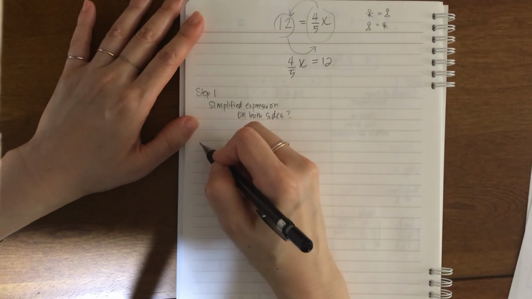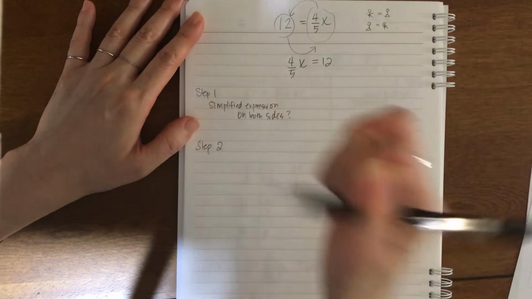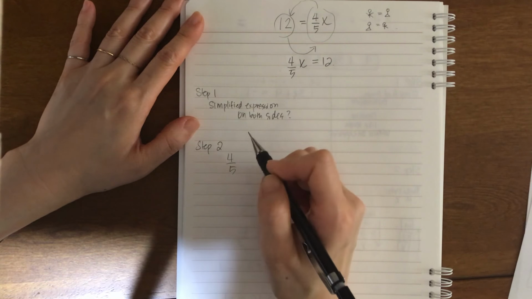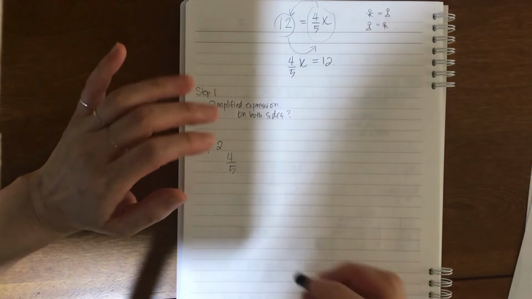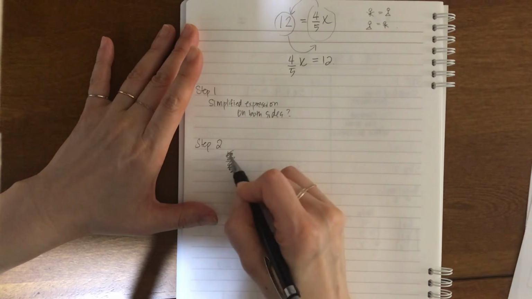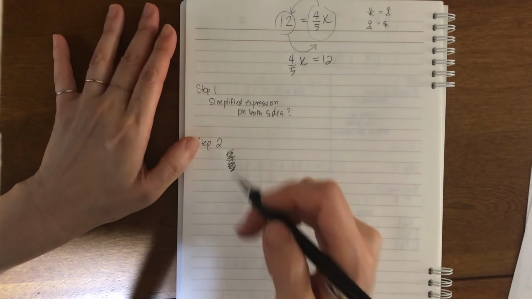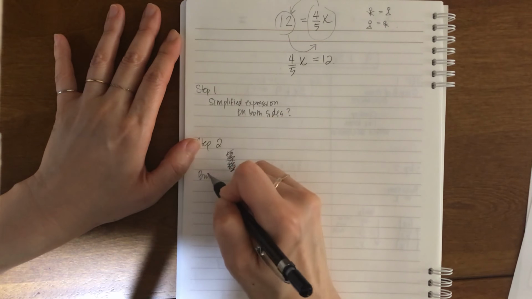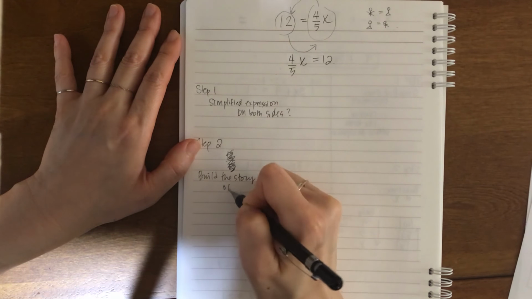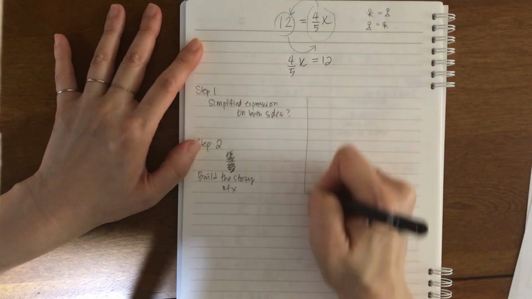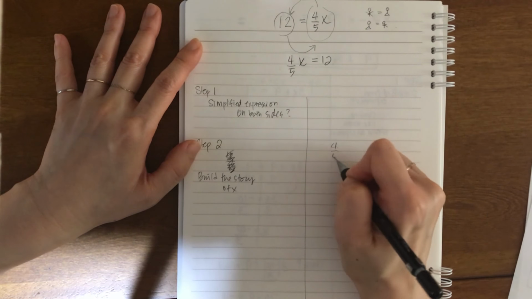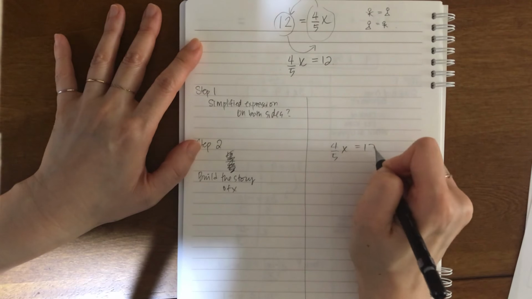Well, now let's then build the story of x. We've got 4/5. Sorry, I'm gonna really confuse you guys if I do this. Sorry, I don't know what I was thinking. Let me backtrack. Step 2. Let's build that story of x. I was getting ahead of myself. Let's bring that simplified expression down here. It's 4/5 x equals 12.